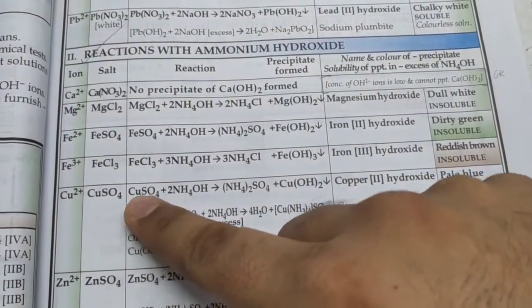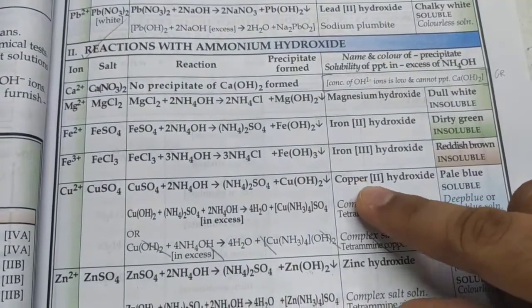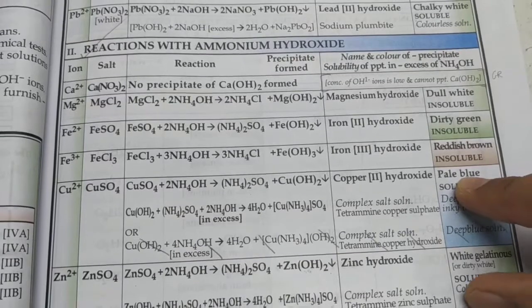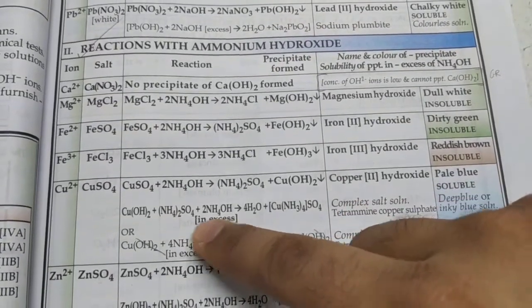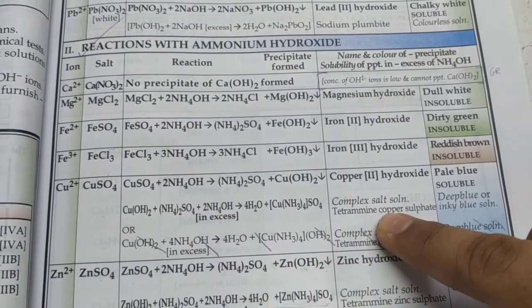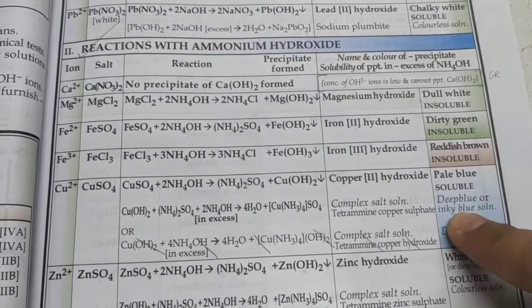Copper salts, on the other hand, give you a different reaction and observation with ammonium hydroxide, because here initially, yes, pale blue precipitate is given, but in excess of ammonium hydroxide, this pale blue precipitate will react to form a soluble salt. So the precipitate will disappear and the whole solution will become inky blue.